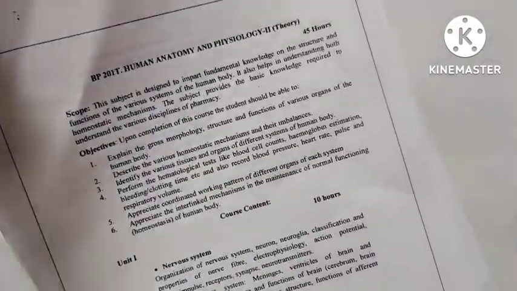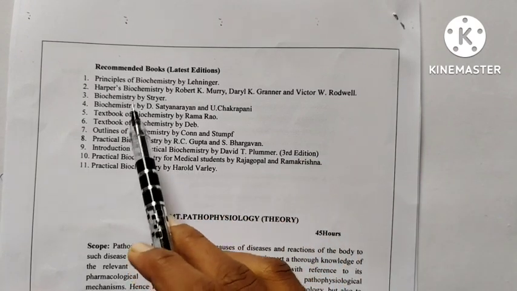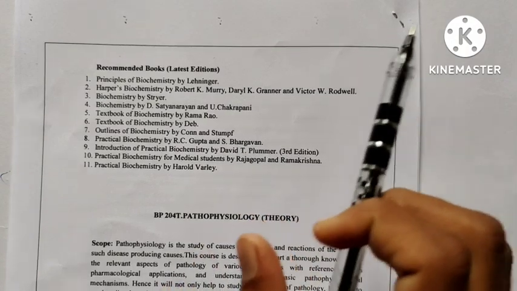I will tell you which book to refer. Here you refer D. Satyanarayana and U. Chakrapani, a very good book.